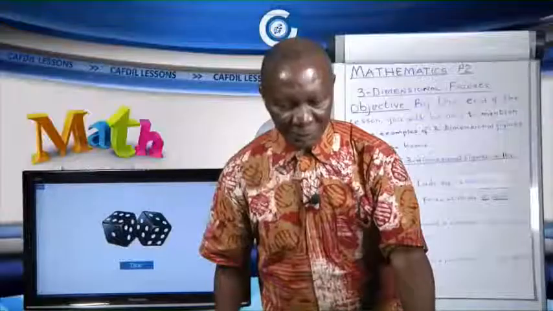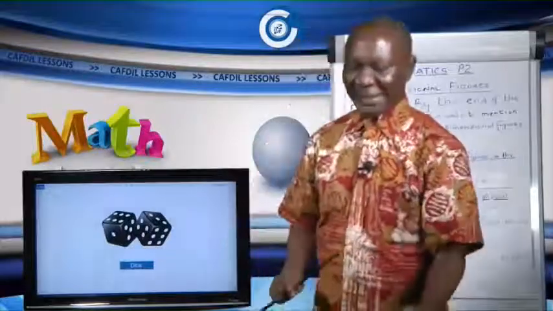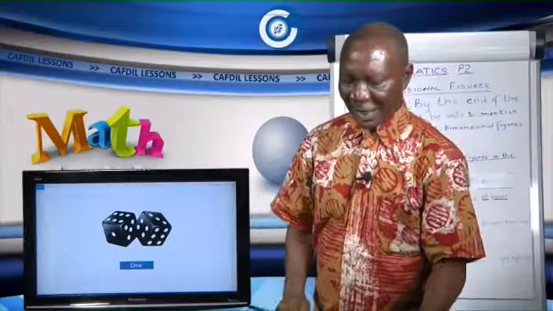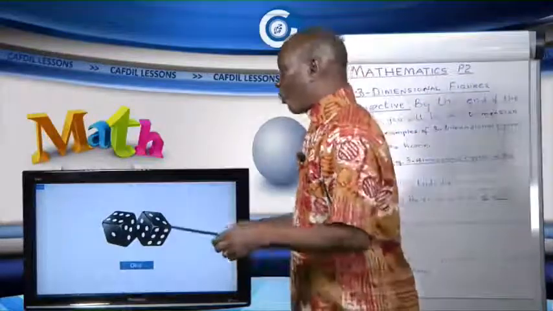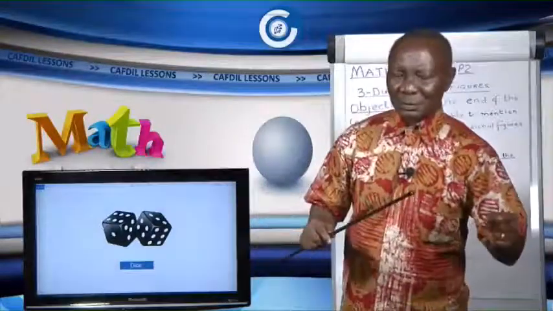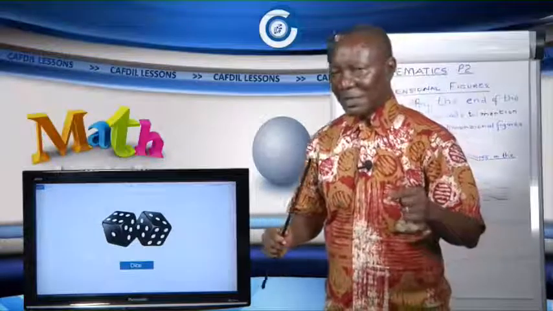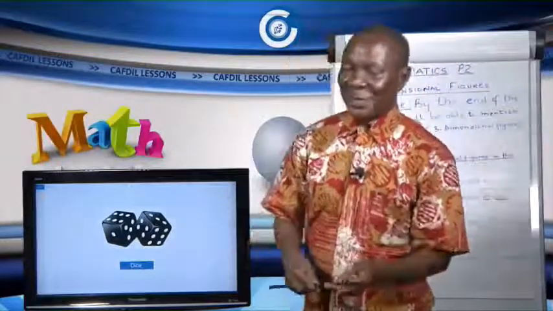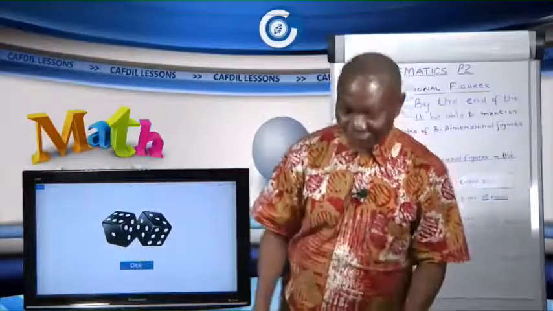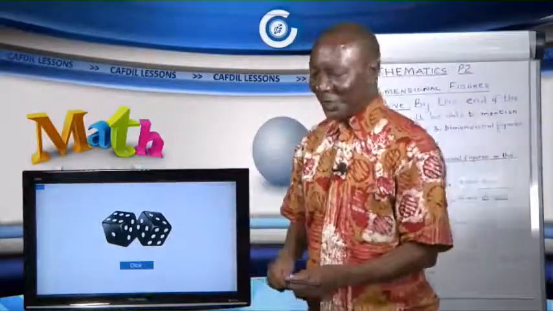So we are finished with the die having 6 faces to be equal. What do we use the die for? Yes? Yeah, we use it to play the game of Ludo. Good. We use it to play the game of Ludo.